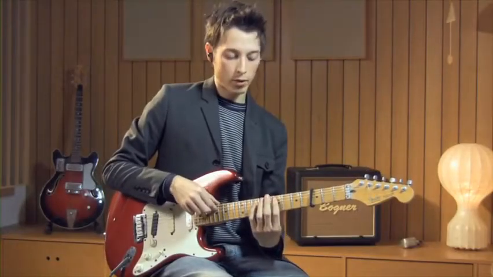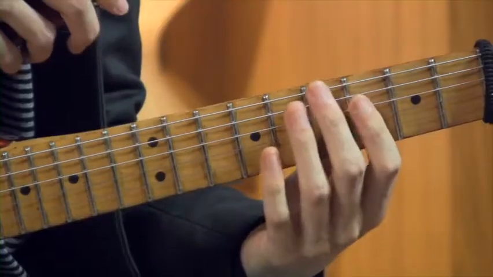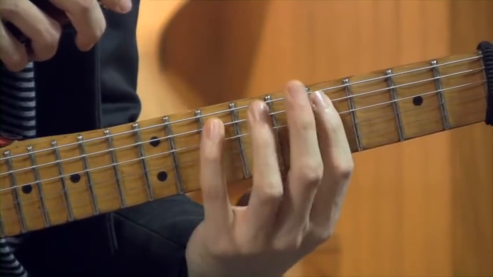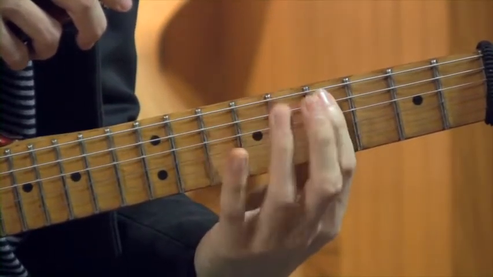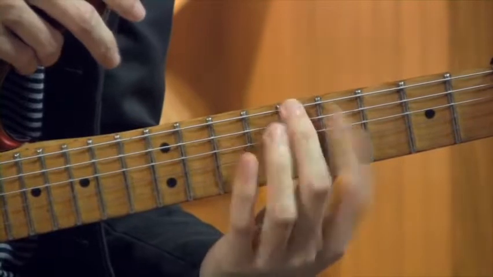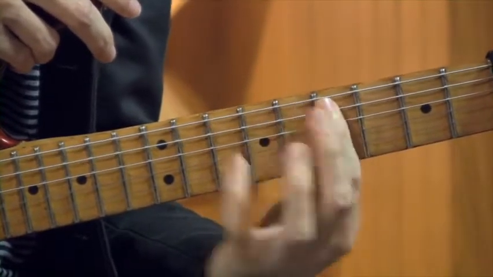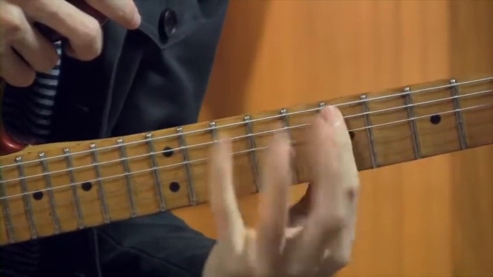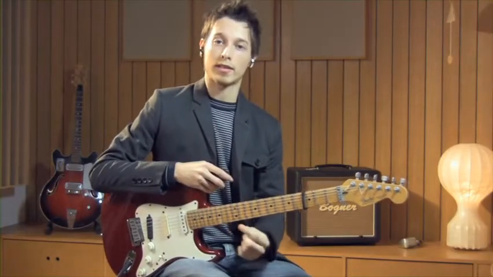Using all the common notes on the fifth string, we can obtain different triads changing the bass note. E minor, C major, and diminished C sharp. Let's try a little pattern alternating the fingers like this. Let's also try it on other sets of strings.